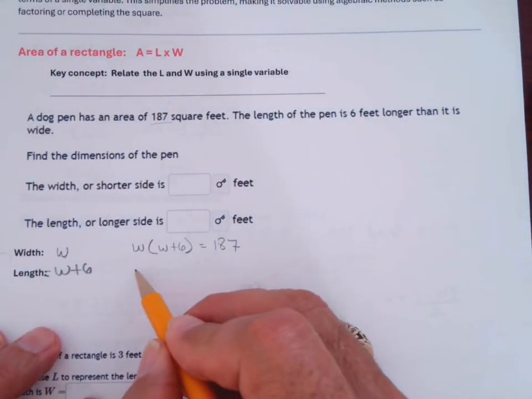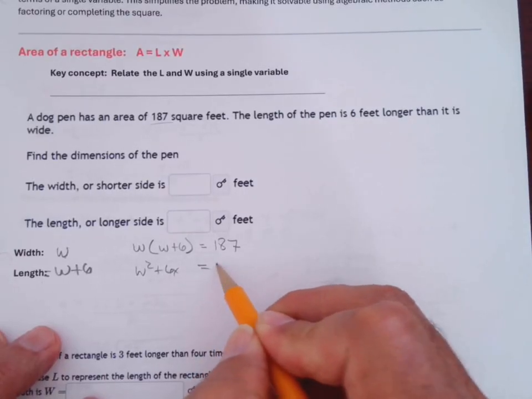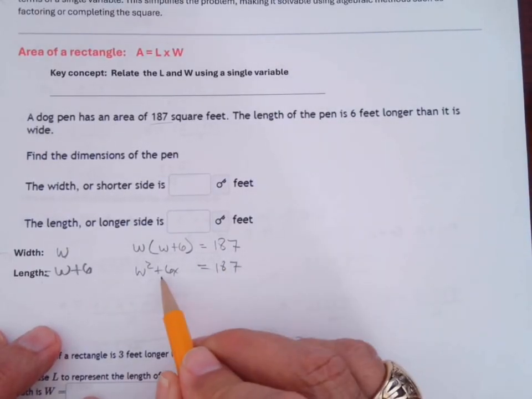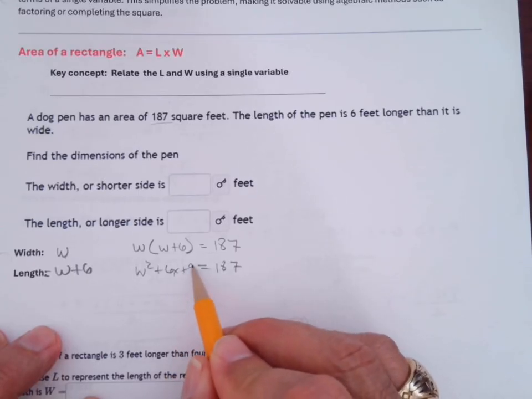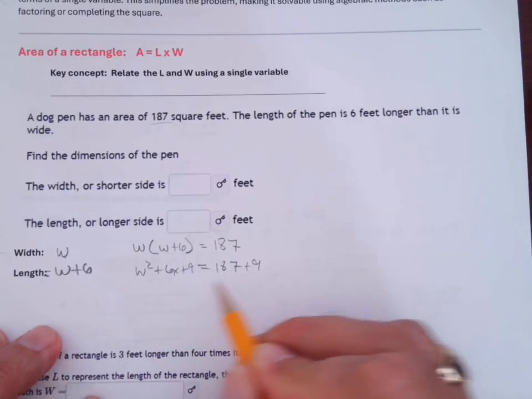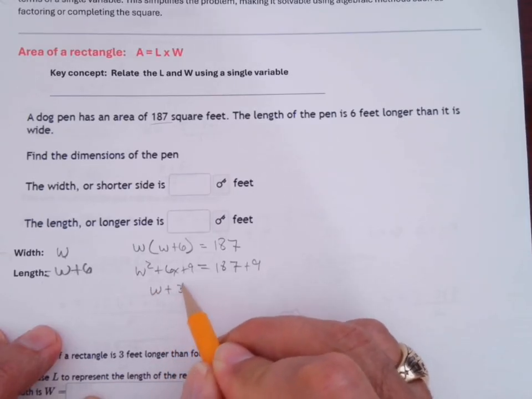This is very easily set up to complete the square also, right? You can divide 6 by 2 to get a 3. 3 squared is 9. You can add 9 to both sides, and you get a perfect square trinomial.